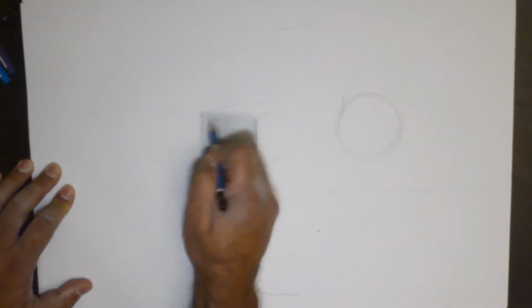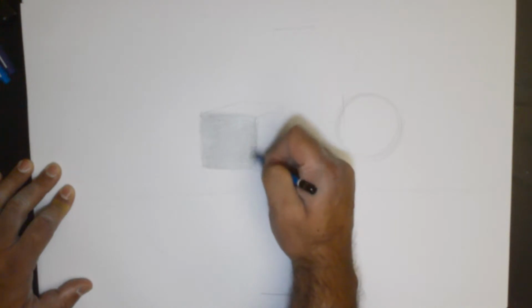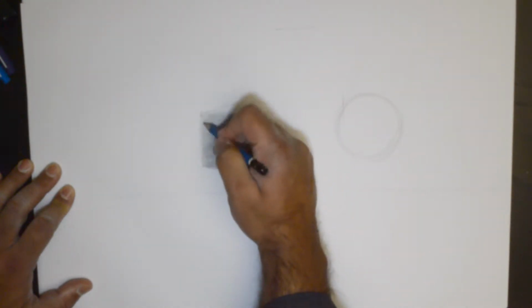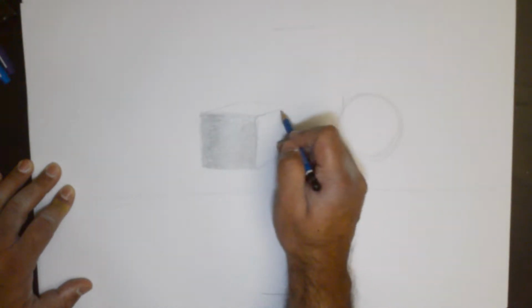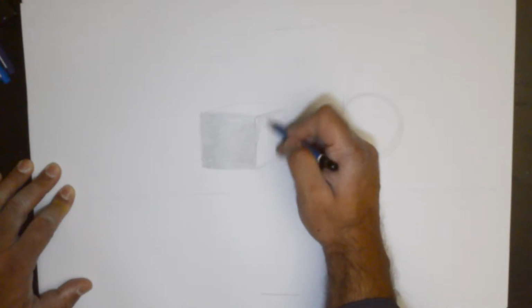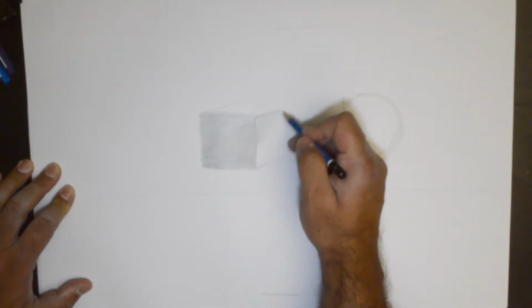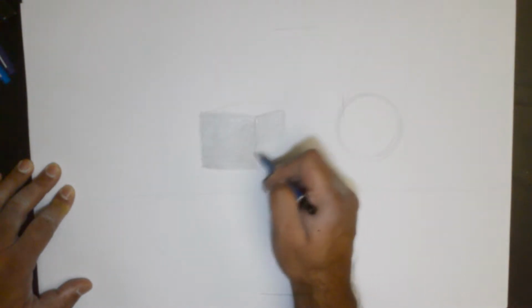Usually when we cross hatch we go along the shape, but it's okay because we are just doing a quick exercise, and the focus is not really the box itself, it is the shadow that is being cast by the box. But let's get this going as well.